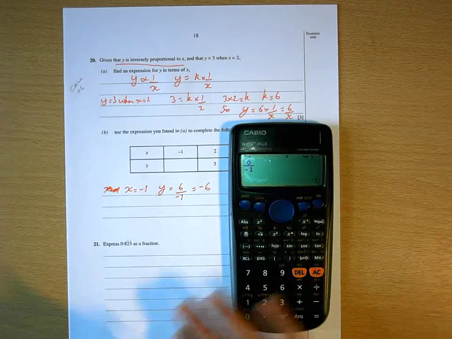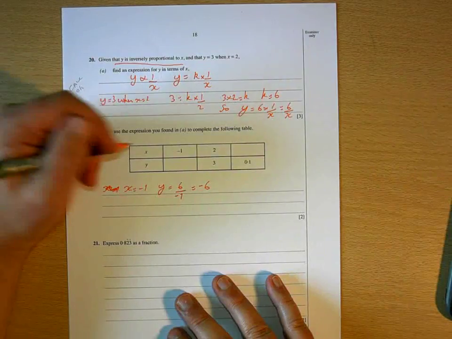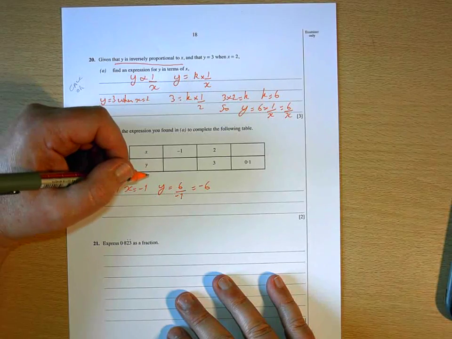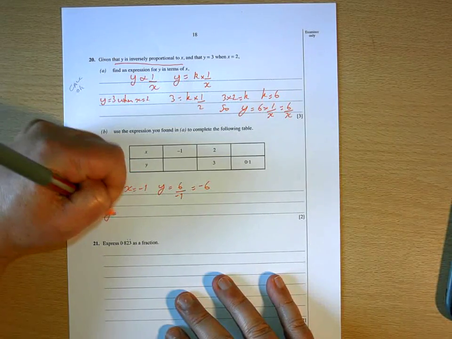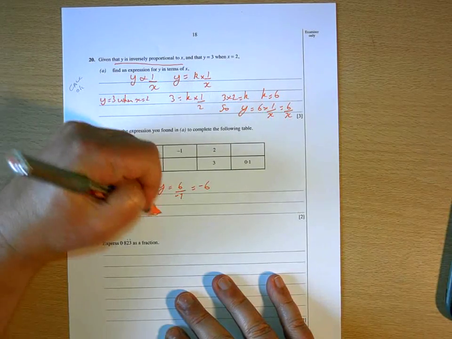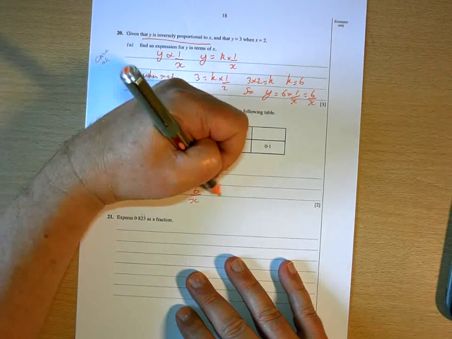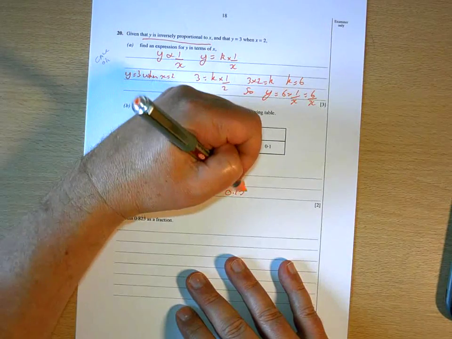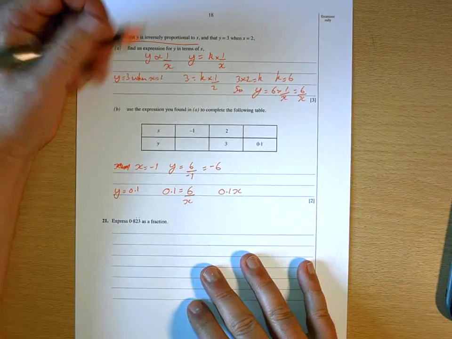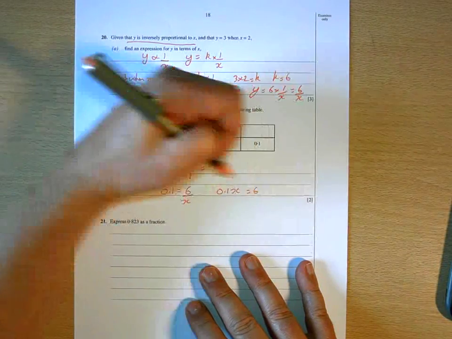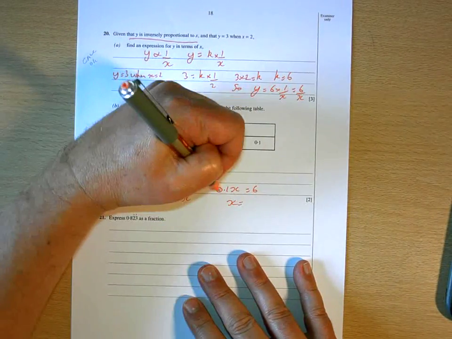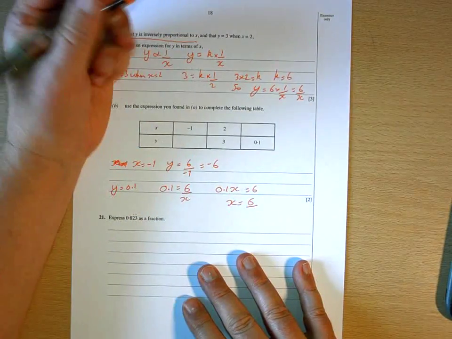Okay? And then for the second part, we know that when y is 0.1, we have 0.1 equals 6 over x. Bring the x up, or multiply throughout by x, so 0.1x equals 6. To get the x on its own, we're going to divide by 0.1.